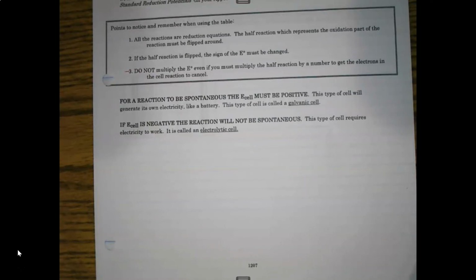So you have to hook up those cells to a battery or to a wall unit or something to get that reaction to work. So those reactions are not spontaneous. You have to input energy in order to get that reaction to work. So that's how you want to interpret the positives and the negatives.